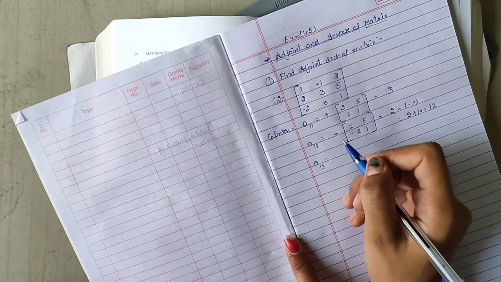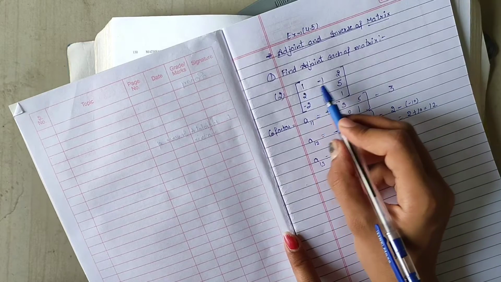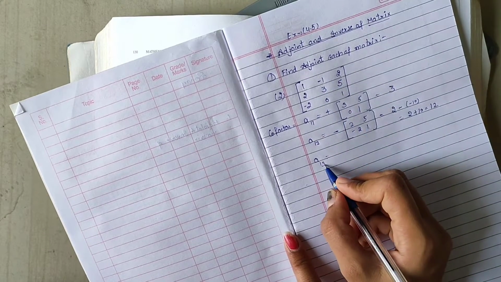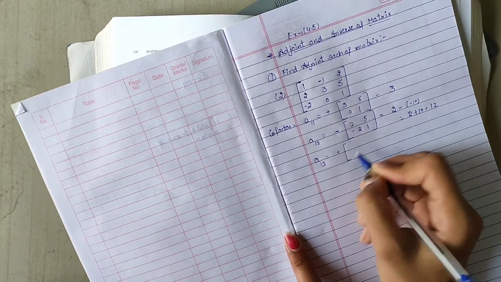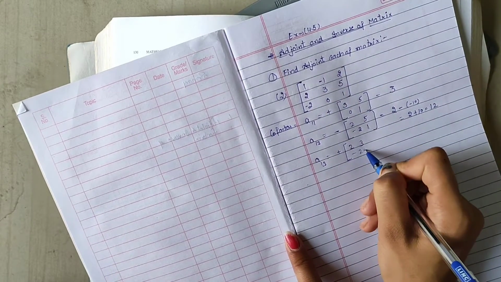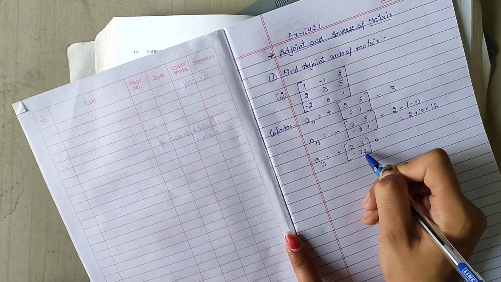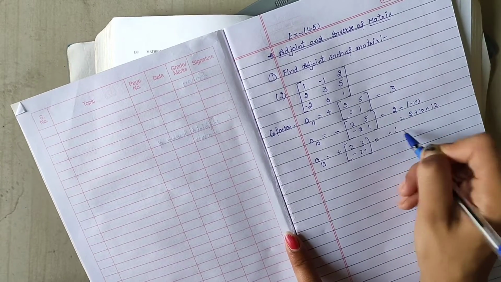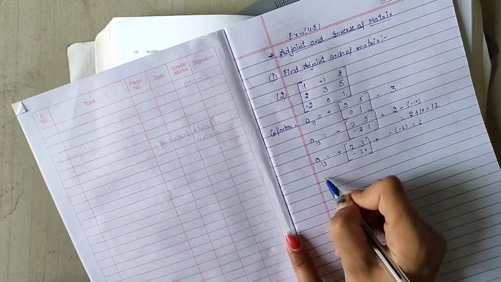Similarly we will find cofactor of A13. 1 plus 3 is 4, that will be positive, so the sign will be plus. We have to leave this column and this row. 2 3 minus 2 0. 2 zeros are 0 minus 3 2s are 6, minus 6, it will be -6.